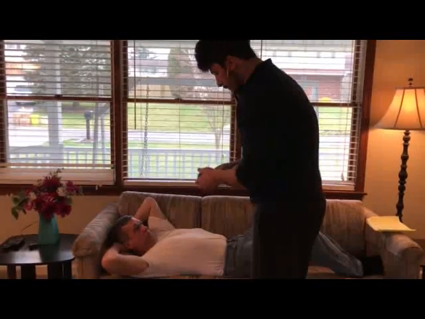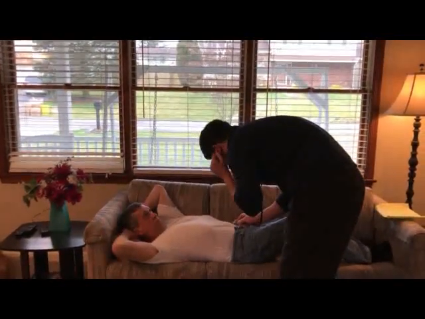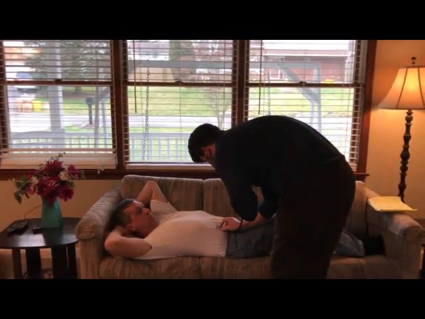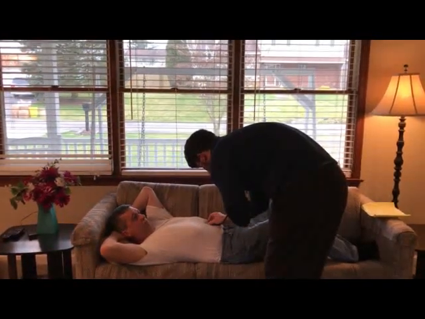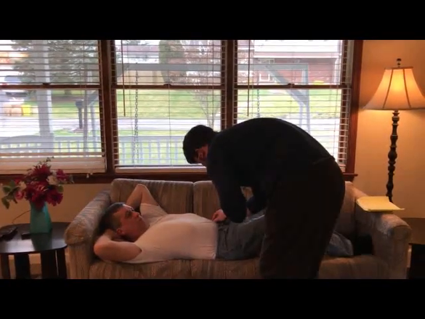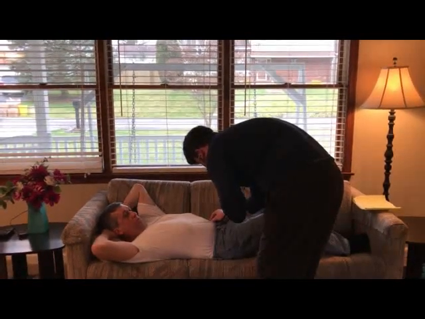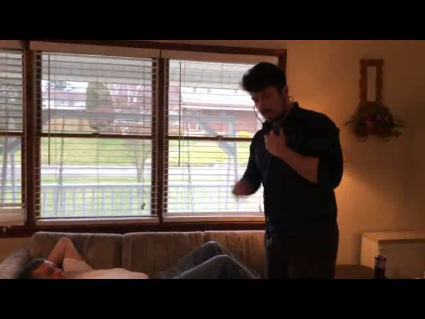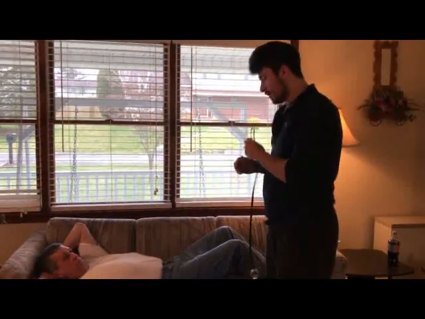Again, starting in the right lower quadrant, using the diaphragm of the stethoscope, we're going to move clockwise. Okay, for time purposes, we're going to keep it short, but everything sounds normal.